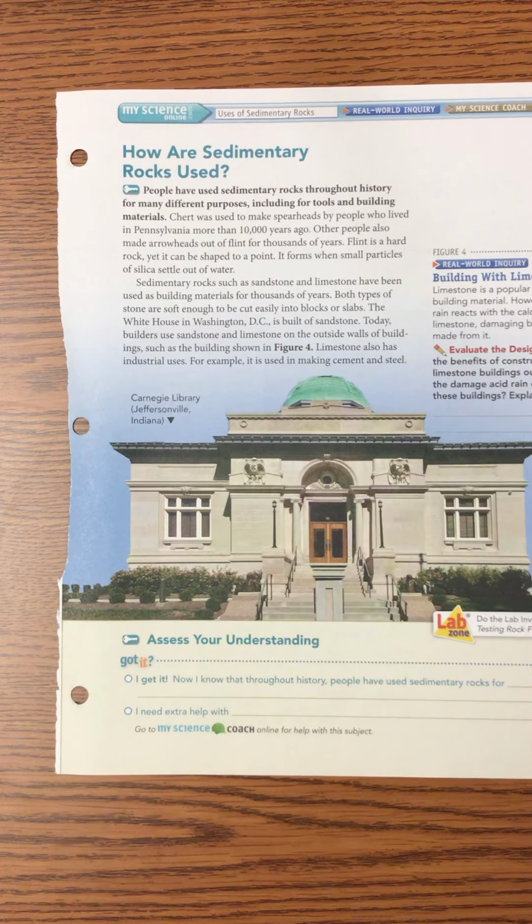Sedimentary rocks such as sandstone and limestone have been used as building materials for thousands of years. Both types of stone are soft enough to be cut easily into blocks or slabs. The White House in Washington, D.C. is built of sandstone. Today, builders use sandstone and limestone on the outside walls of buildings, such as the building shown in Figure 4. Limestone also has industrial uses. For example, it's used in making cement and steel. That's a very interesting fact.